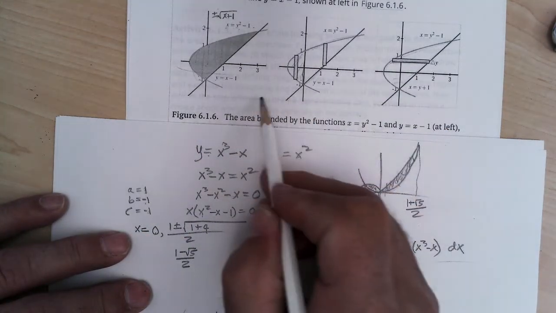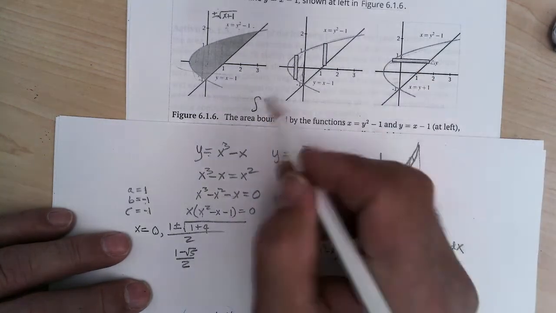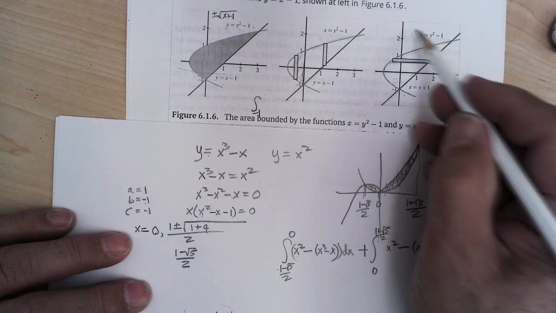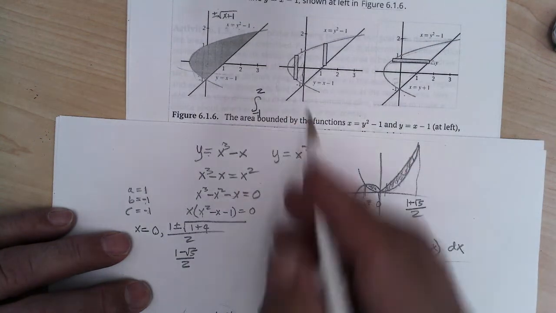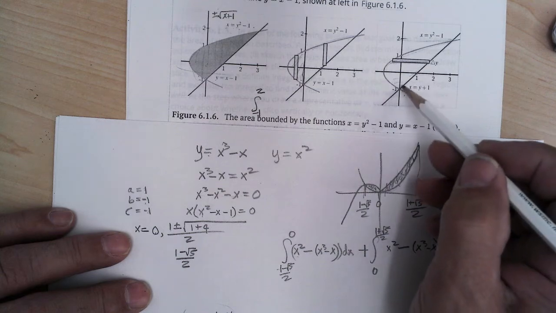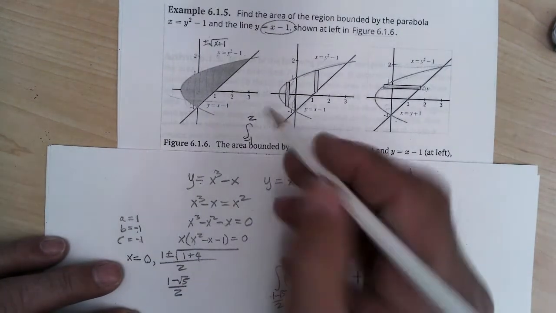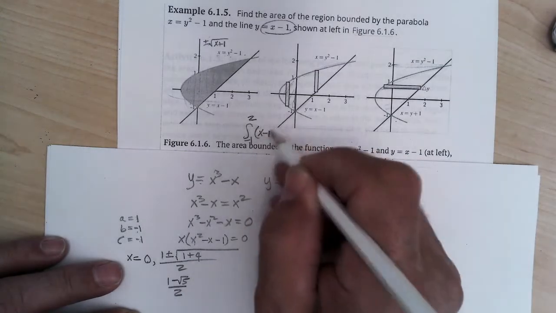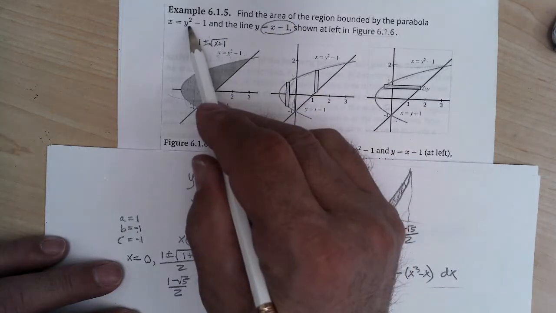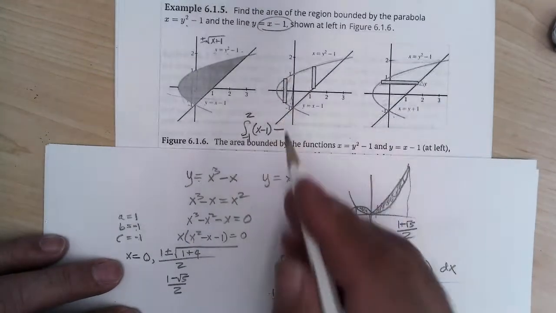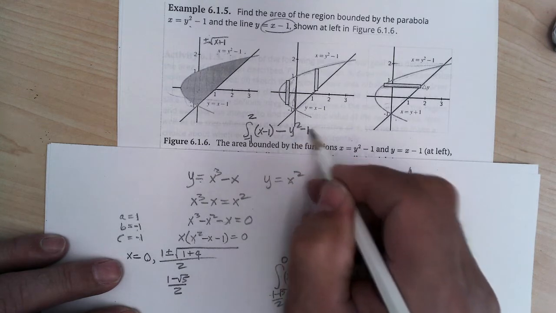So we would take the integral from -1 to 2, where they intersect, of the high one, which is the line, x minus 1, minus the parabola, which is y squared minus 1.